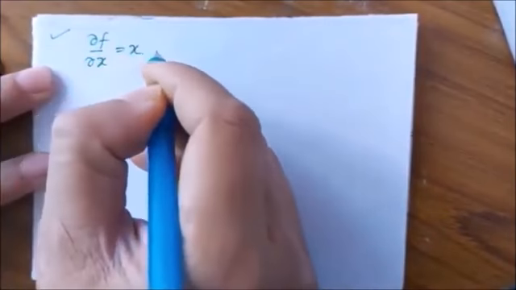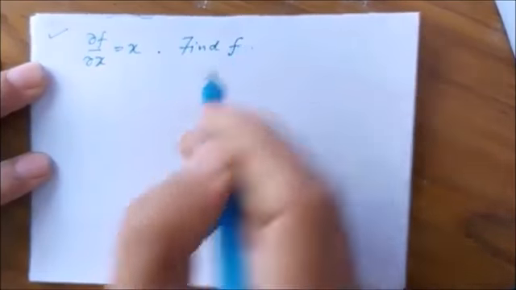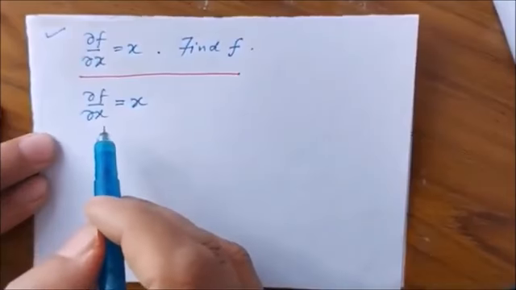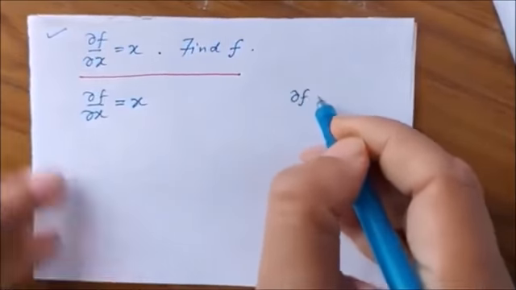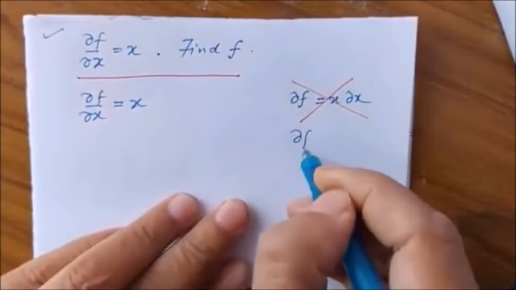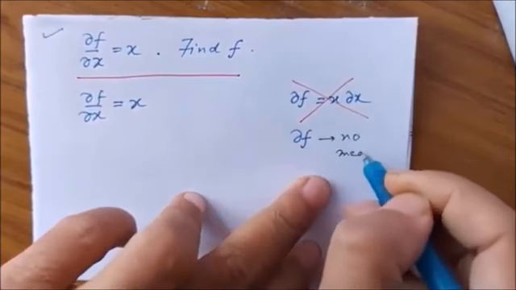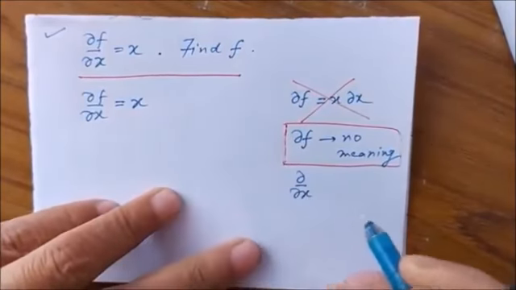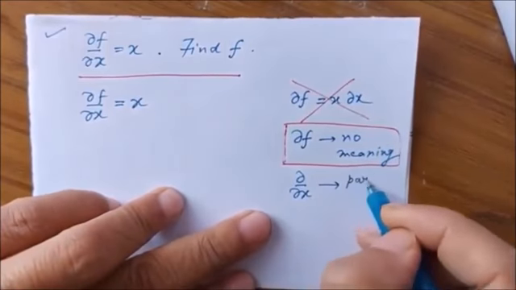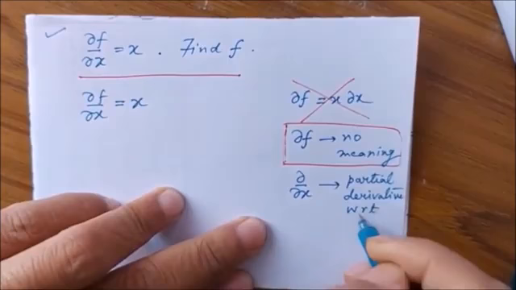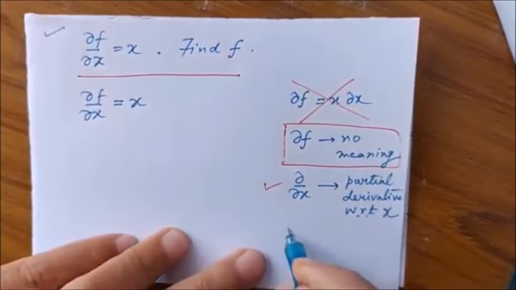We do another problem. It is given that del f/del x is x. We have to find the value of f. Now del f/del x is x. Please be careful. We cannot write in the next step del f is equal to x del x, because del f has no meaning. Del/del x has a meaning. This is called partial derivative with respect to x. Also, note that dx has a meaning.